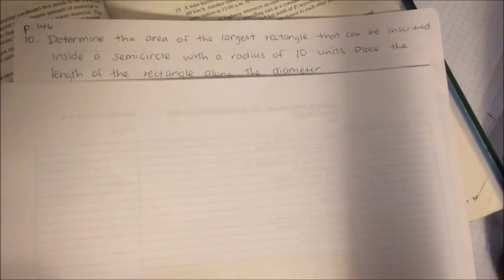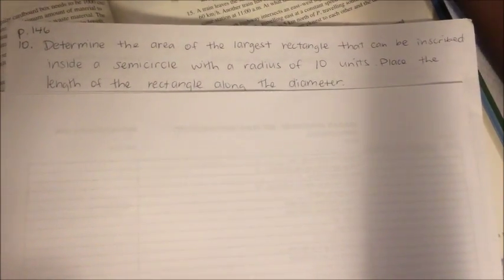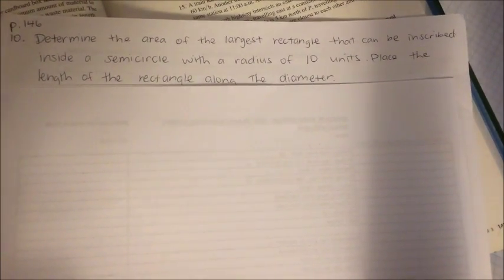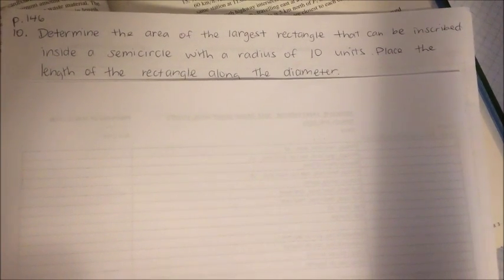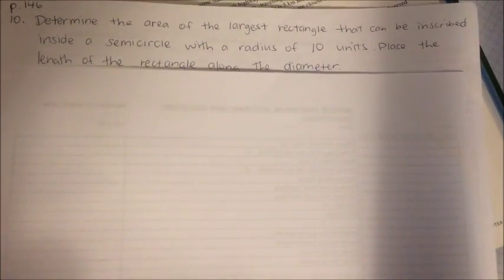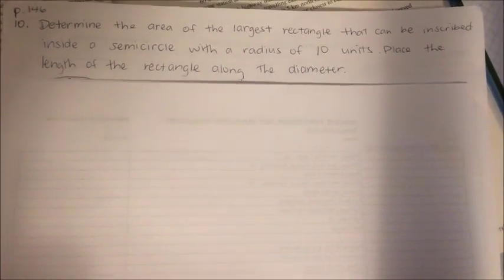MCV 41, Unit 13 bonus video. So page 146, number 10. Determine the area of the largest rectangle that can be inscribed inside a semicircle with radius of 10 units. Place the length of the rectangle along the diameter.